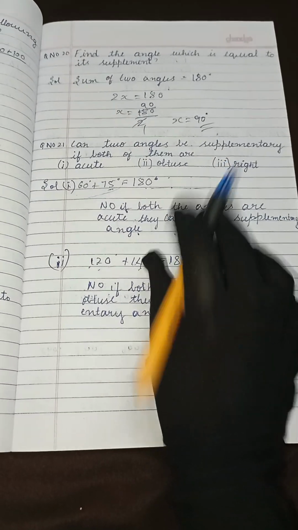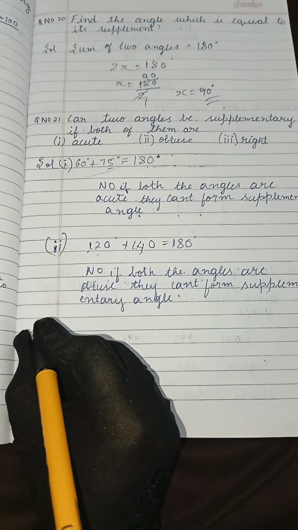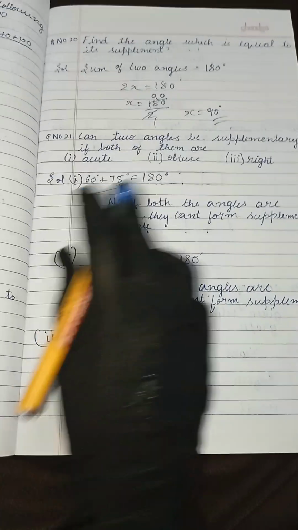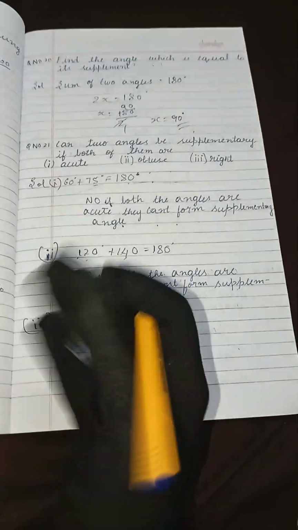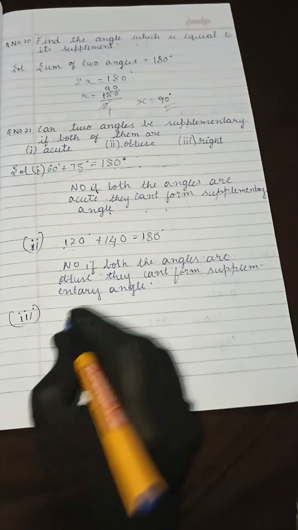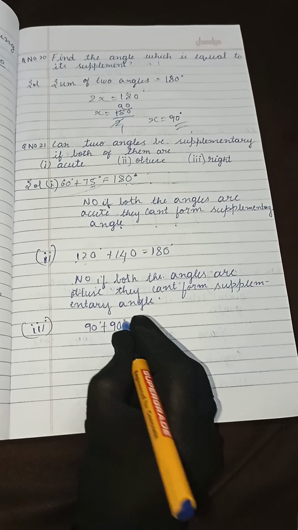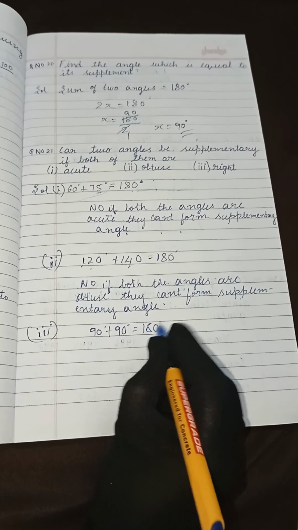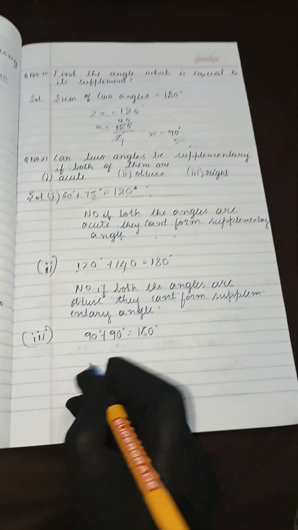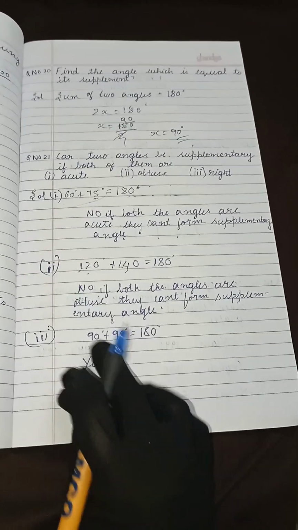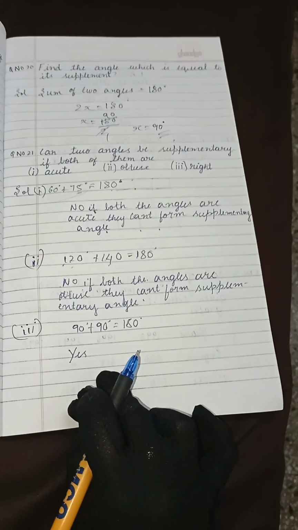Now let us find the third sum. How will we solve the third one? First one was acute, then obtuse, now right angle. What are right angles? Right angles are easy. It is equal to 90 degrees. So what is the example? 90 degrees plus 90 degrees should give you 180 degrees, supplementary angle. 90 plus 90 gives you 180 degrees. Yes, so if both the angles are right angles, they can form supplementary angles.